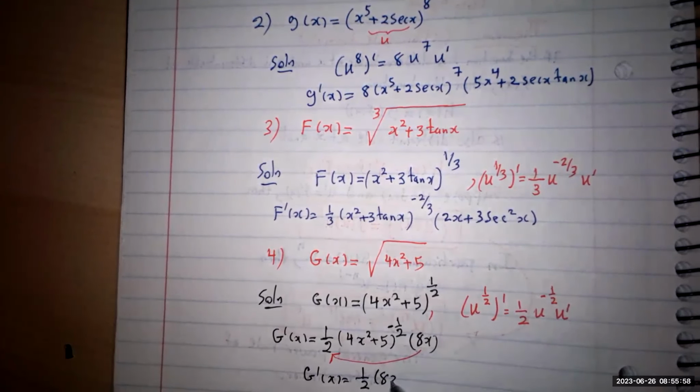You can do it here, we accept it. Okay, so that gives us a 4. So the final answer is g prime of x is equal to 4x times (4x squared plus 5), everything to the negative half. Okay, so that's your extra job.